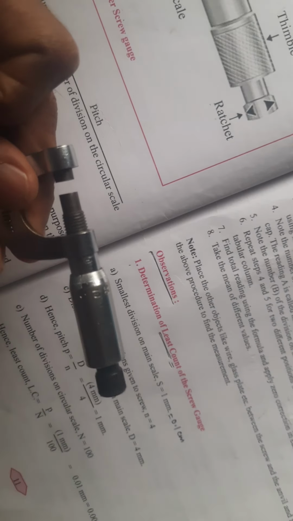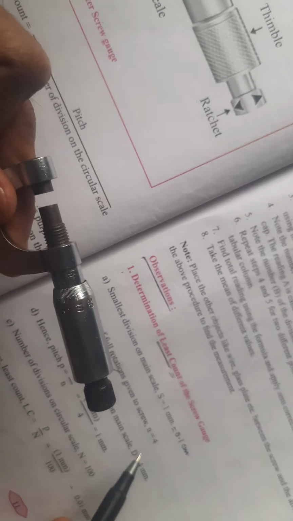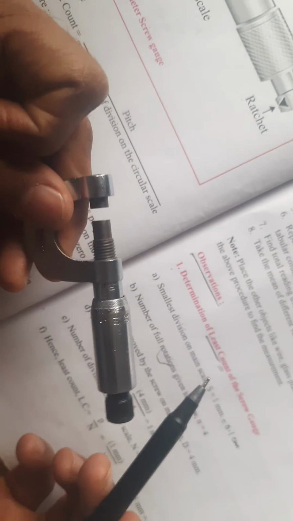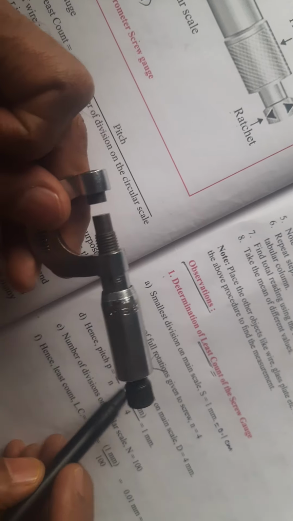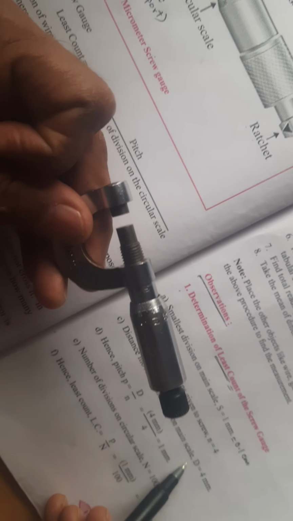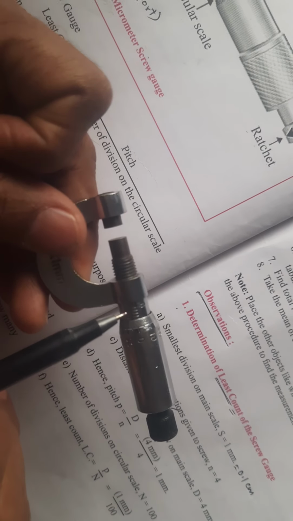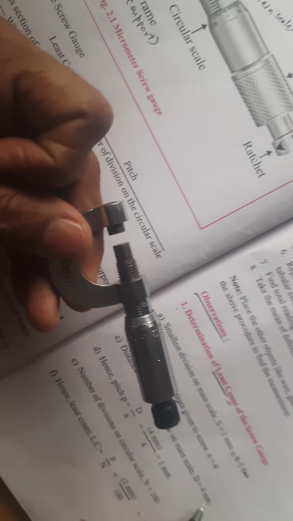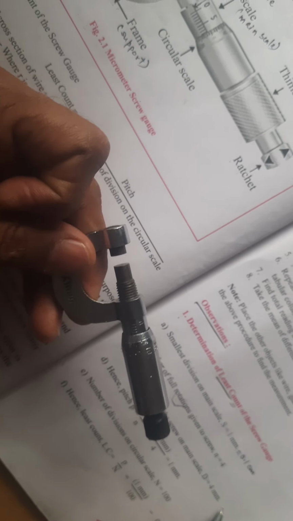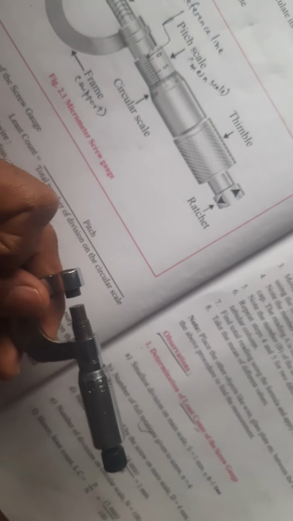Now in this way we give 4 rotations, and when we give the 4 rotations to this circular scale, at that time the distance moved by the screw on the main scale, d, is equal to 4 millimeter. It means 4 lines are open here. The distance covered by these 4 rotations is 4 millimeter, that is 0.4 centimeter.